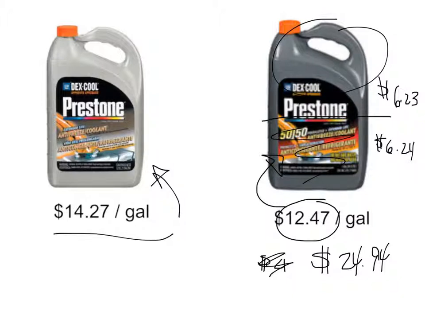Don't dump it out though. Just put it in some other container and save it. But way cheaper to buy it this way and add in some water. If you guys don't want to do it and you get old and you have to make this decision, call me. I'll come over and I'll dump half of that out for $10. All right.